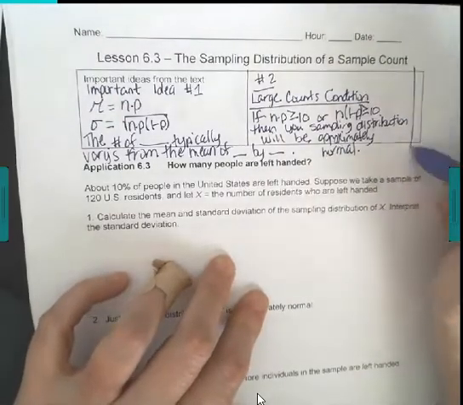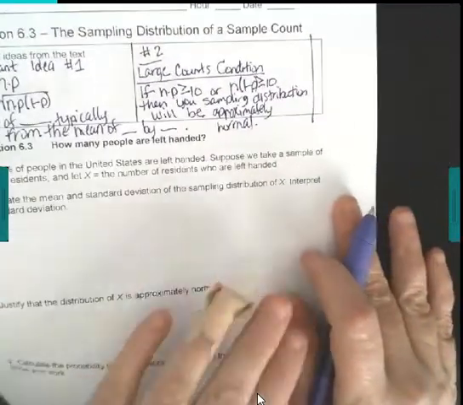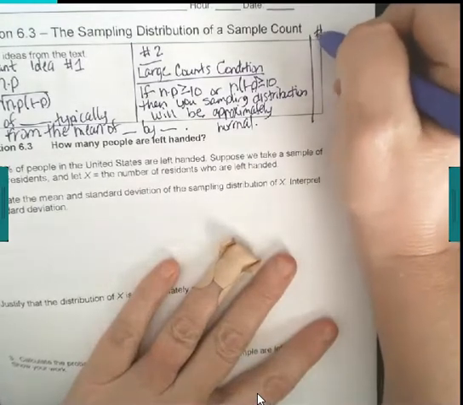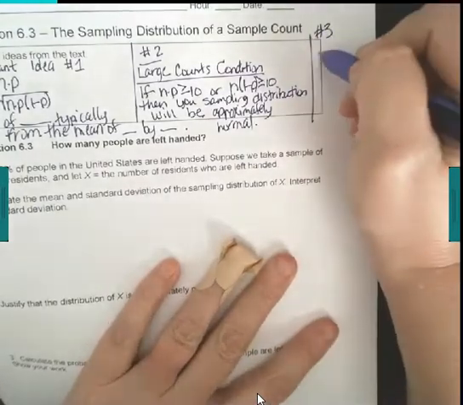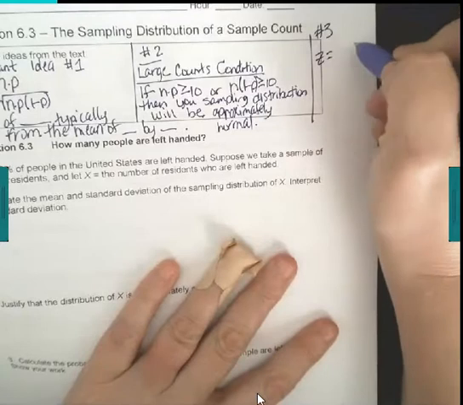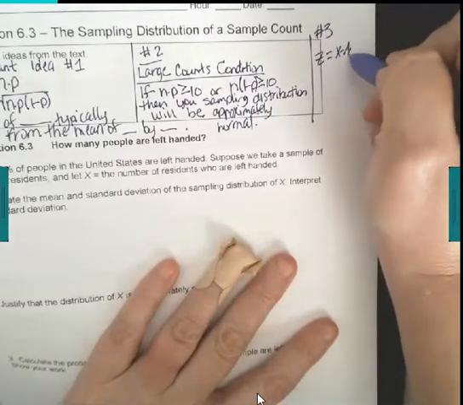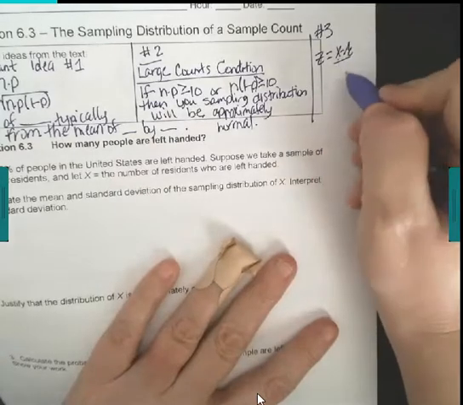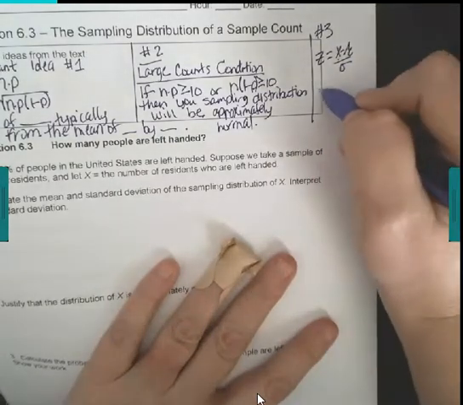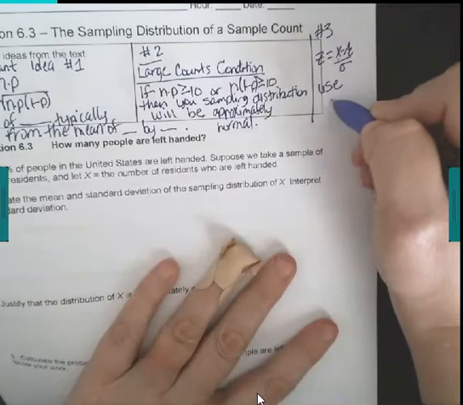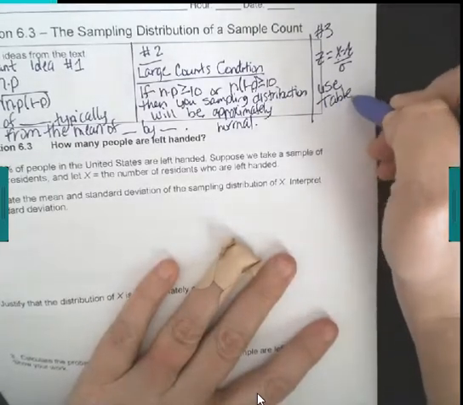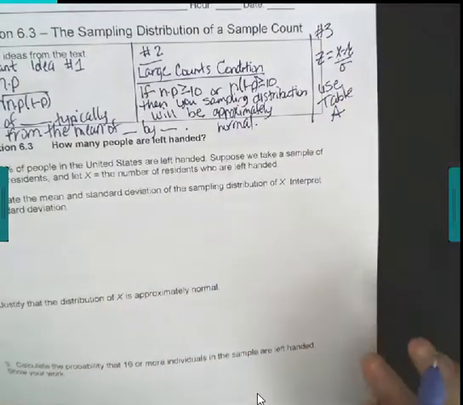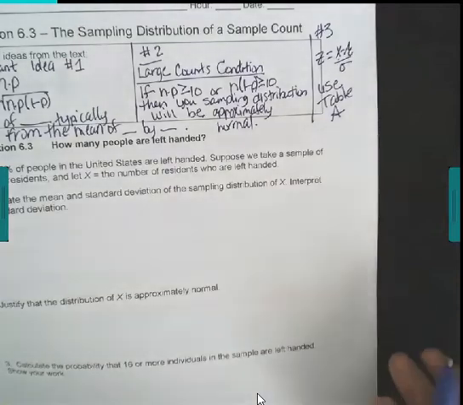And finally, and I'm running out of room because I'm trying to write big enough that you can see, we have idea number 3, and that is, don't forget that z-score formula. So you have your value minus your mean over your standard deviation, and once we get that, we have to use table A to find the percentage. And don't forget, sometimes you have to subtract that from 1, depending on if you're trying to get the right side or the left-hand side.